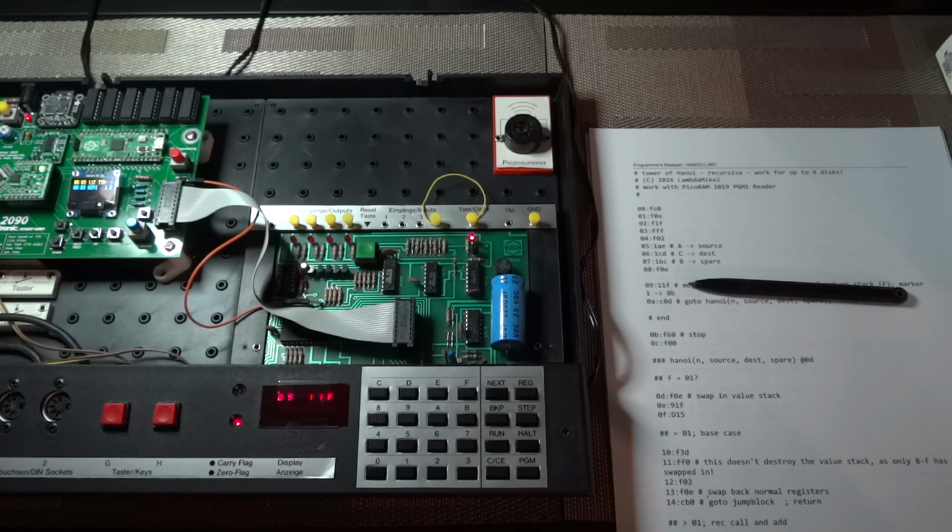Since we do not have indirect addressing, we cannot put an address for program continuation onto a stack, but we are emulating a return stack and program execution and jumps by using numeric labels, numeric markers, jump labels.